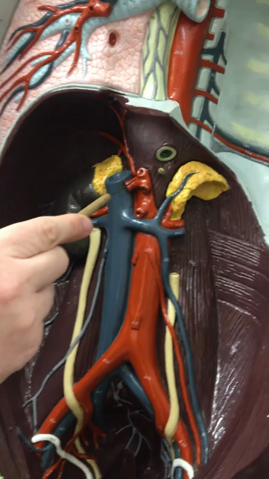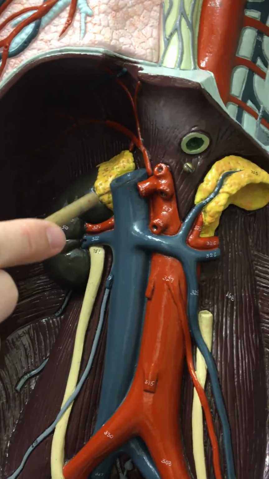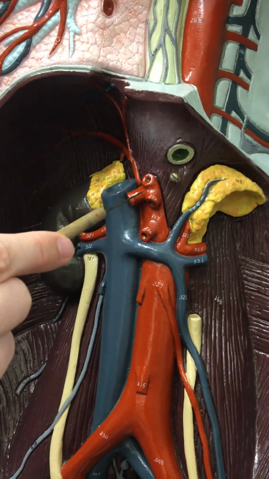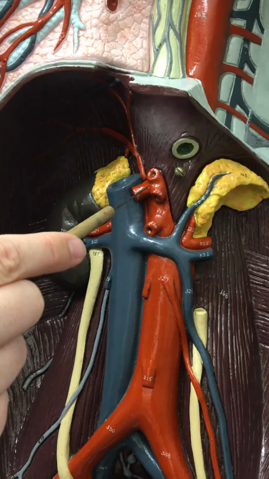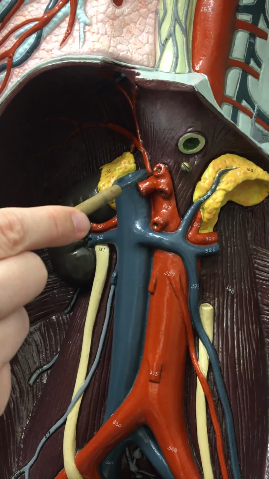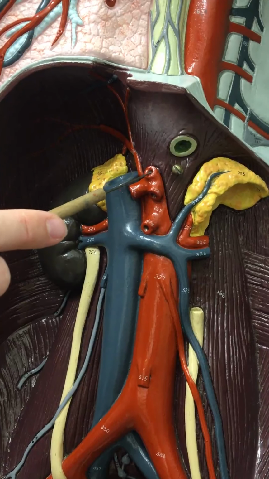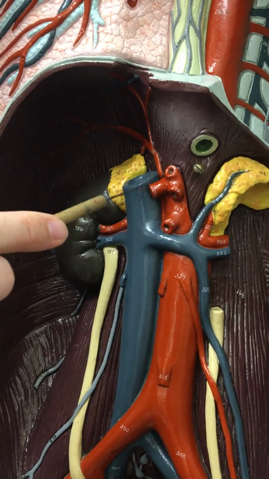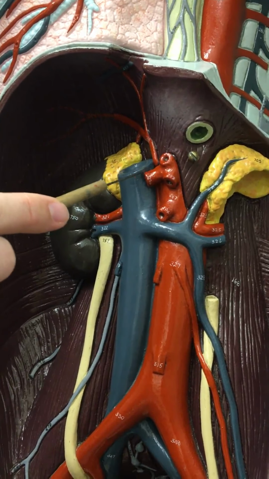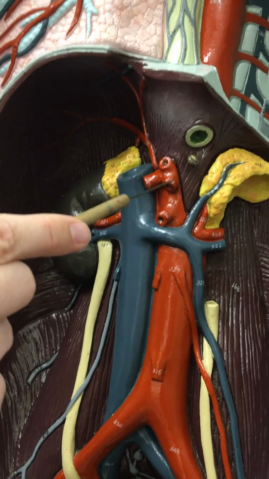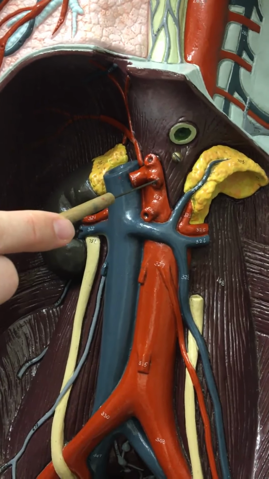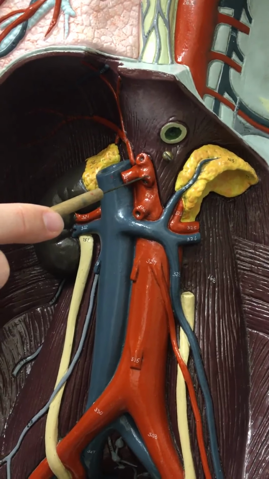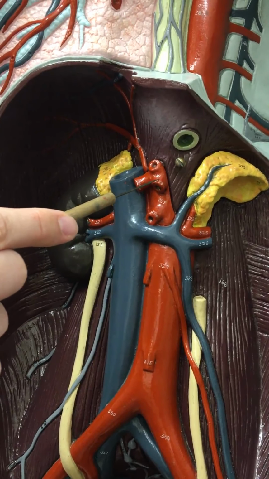Now right here, this may look a little confusing because we've got 3 branches right by each other. What all those branches are coming from, so about here in the middle, you have the celiac trunk. This branch on top coming from the celiac trunk is the left gastric artery. The one that is on the right side, right here, is the common hepatic artery. And the one on the left side is the splenic artery. Remember, you always want to identify right and left based on anatomical position. So think about it as though it's you.